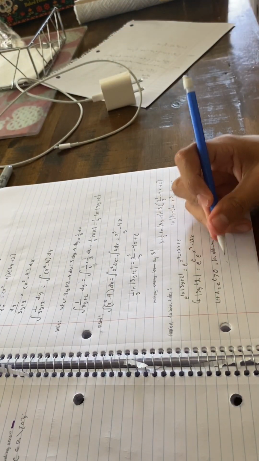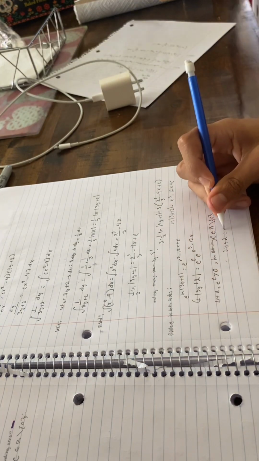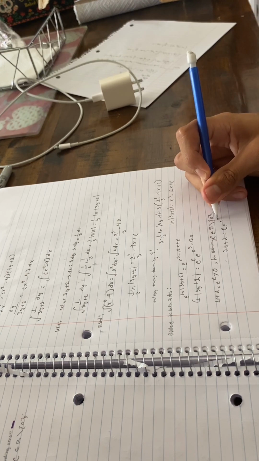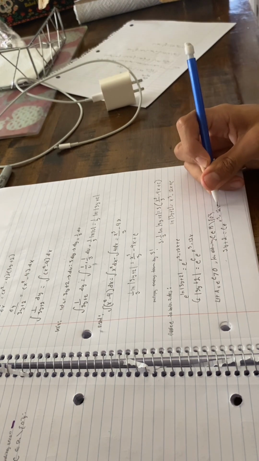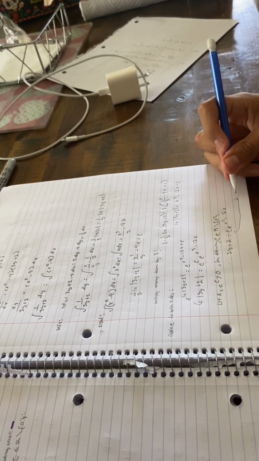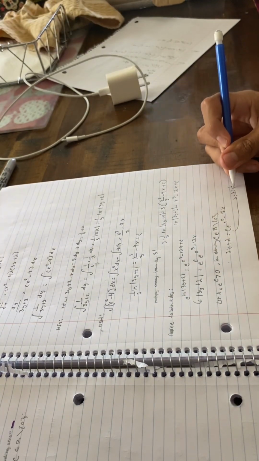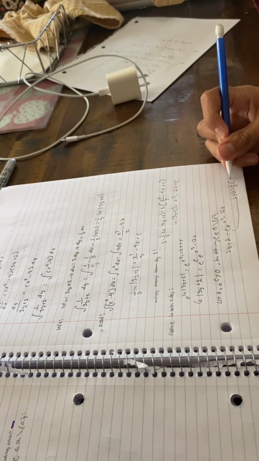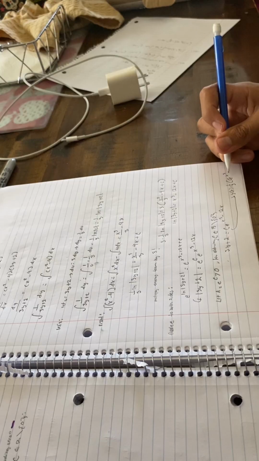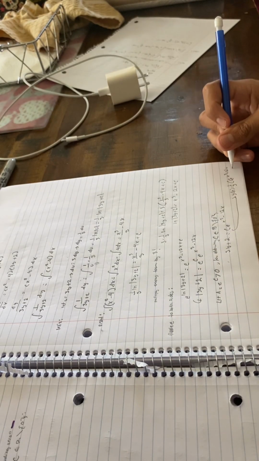So then this just gives us 3y plus 2 equals c times e to the power of x cubed minus 12x, which then gives us our final answer of y of x equals 1 over 3 times (c e to the power of x cubed minus 12x minus 2).